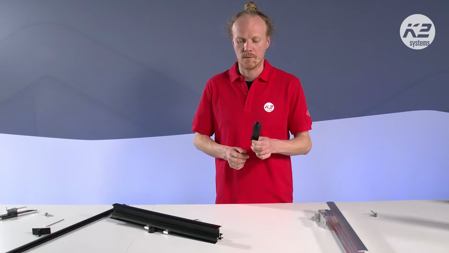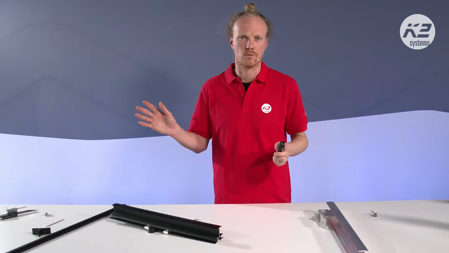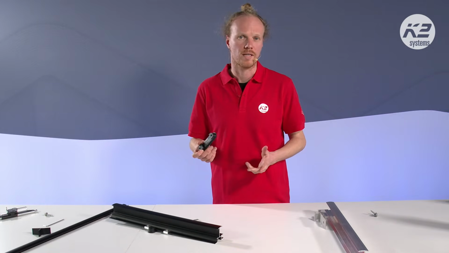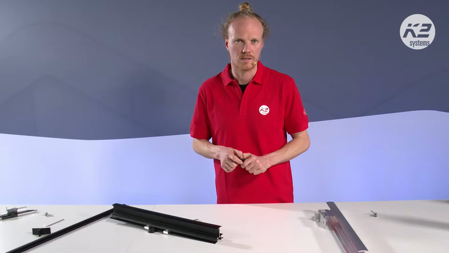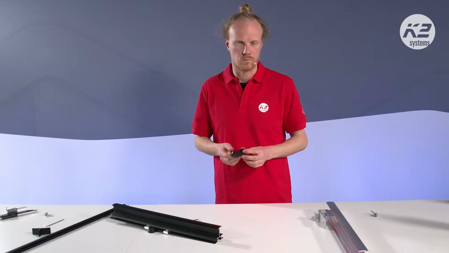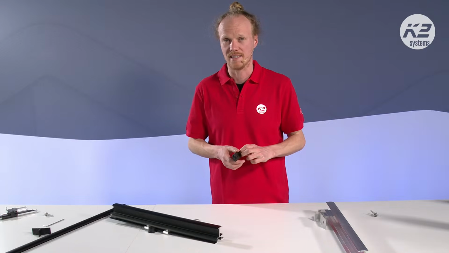However, we have a 12-year standard warranty on all of our products and all of our systems, and this can be quite easily extended to a 20-year warranty as well, for which we are very confident that the material will last.